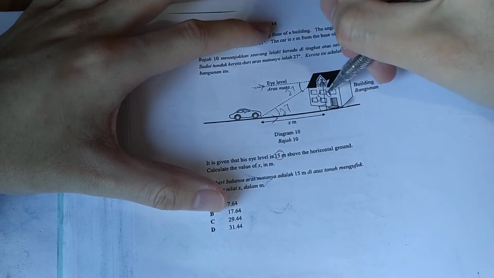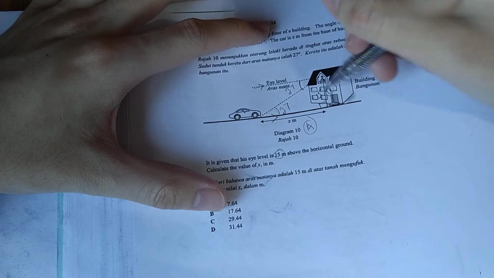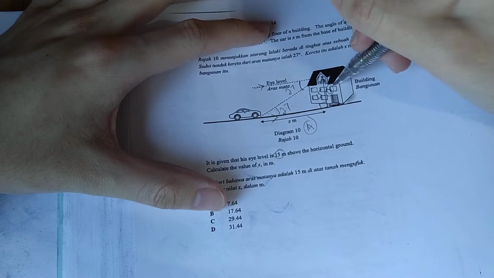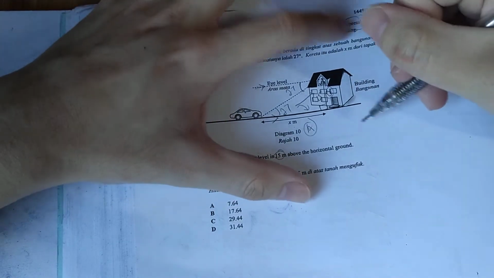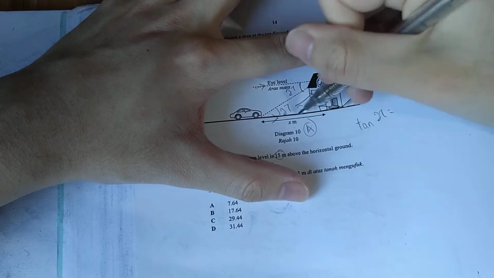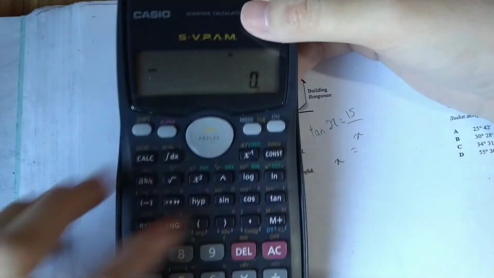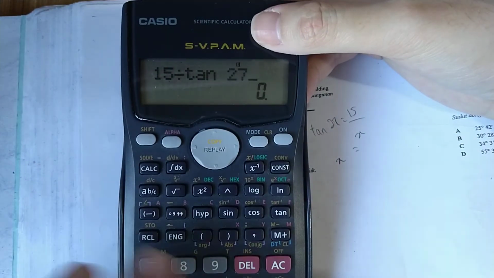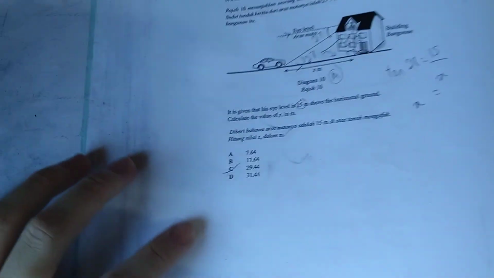So, bagi opposite nak cari adjacent. When involving opposite and adjacent, which one should I use? Sine, cos or tangent? Tangent, right? So soh cah toa, toa, tangent. So tangent 27 equals opposite 15 over adjacent x. So to find x, it is 15 divided by tangent 27. When you tekan calculator, 29.44. That's the answer. So the answer is C. They want you to find x, right? Yeah. So that's all. Right, let me open it.